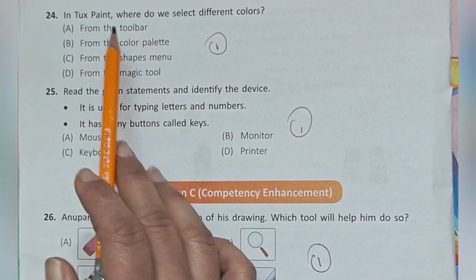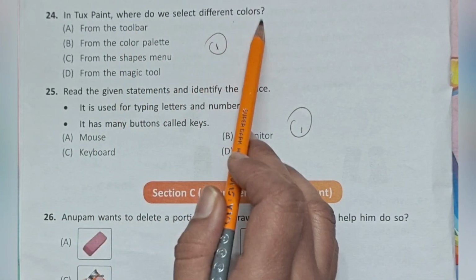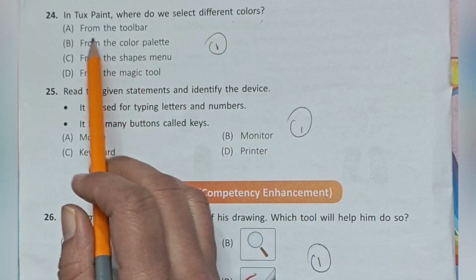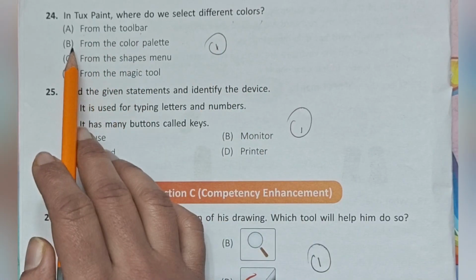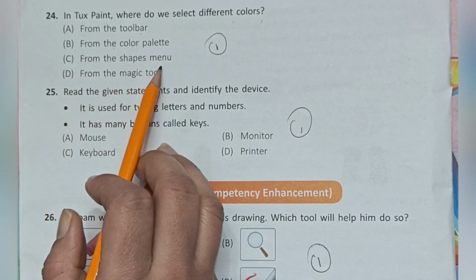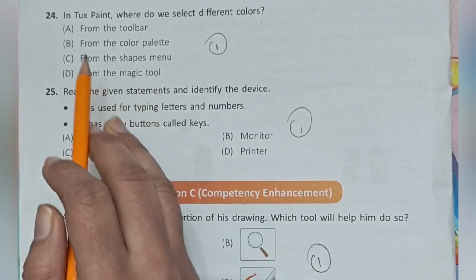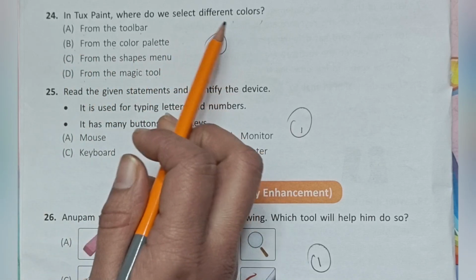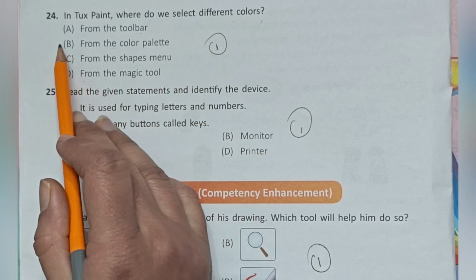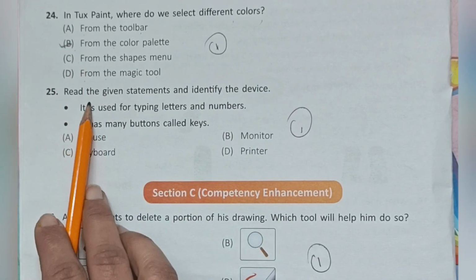Question number 24. In Tux Paint, where do we select different colors? Options given are from the toolbar, from the color palette, from the shapes menu, from the magic tool. So we will select colors from the color palette. Option is B.